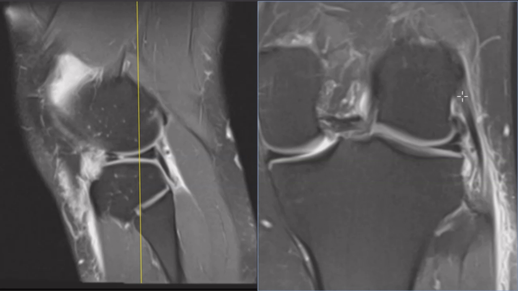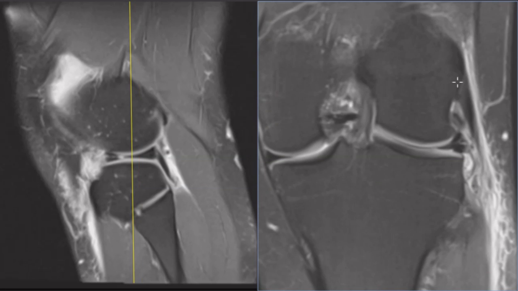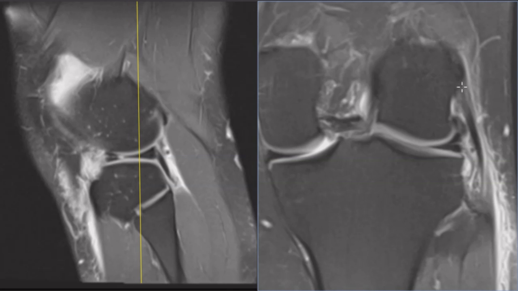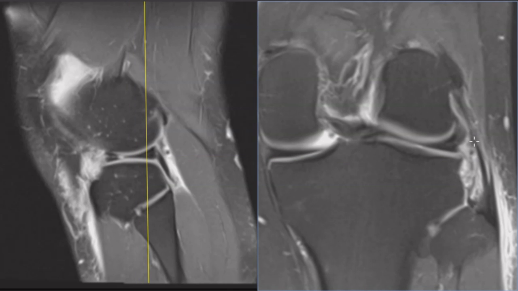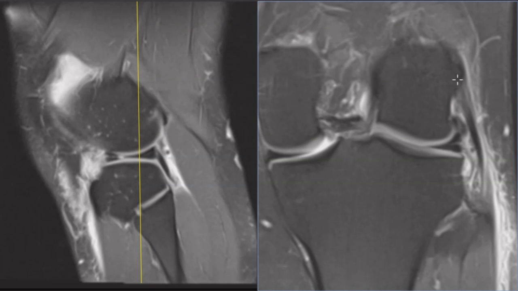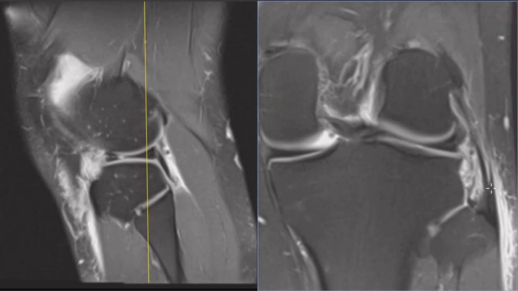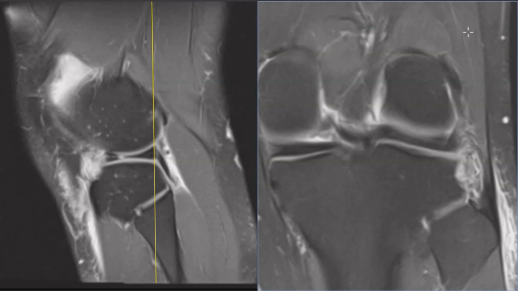Also, we have the lateral ligaments here. This is called the fibular collateral ligament, and that comes off the lateral femur. It comes down here, attaches to the fibula. So the fibular collateral ligament comes down and it actually joins with the biceps. So this is the biceps muscle.